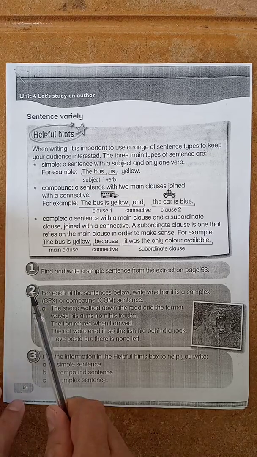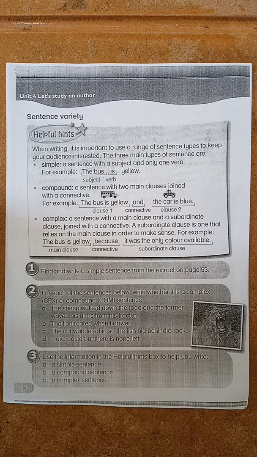For question 2, look at each of the sentences below, read them once or twice, and then you need to write down whether the sentences are complex or compound. And you can use the abbreviation CPX for complex, or COM for compound.